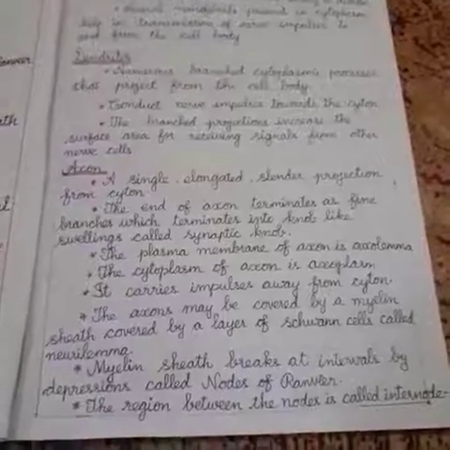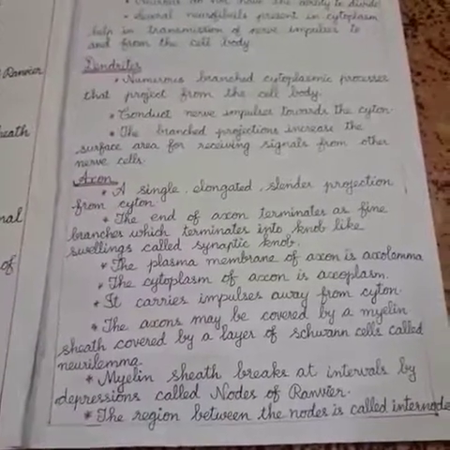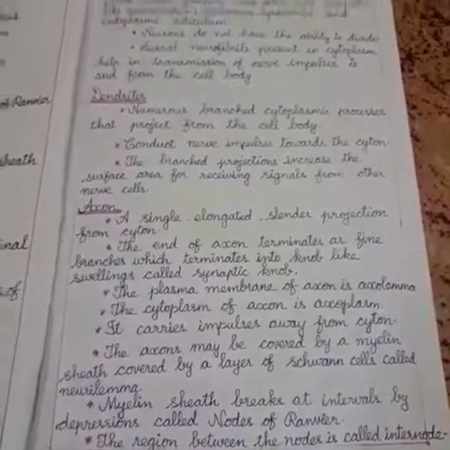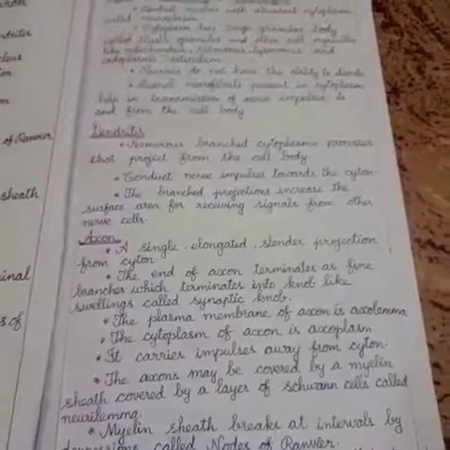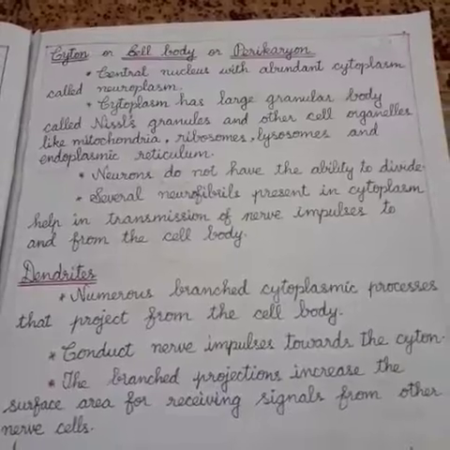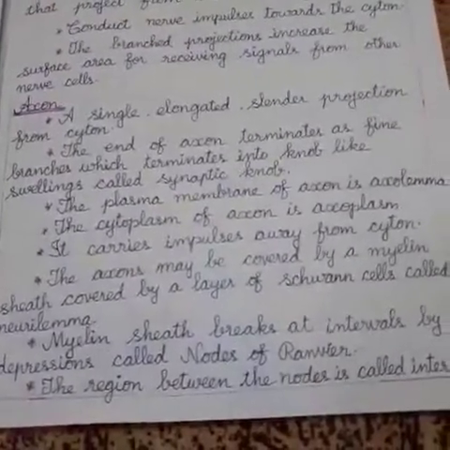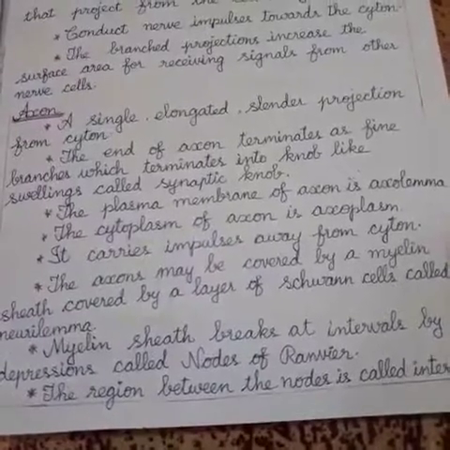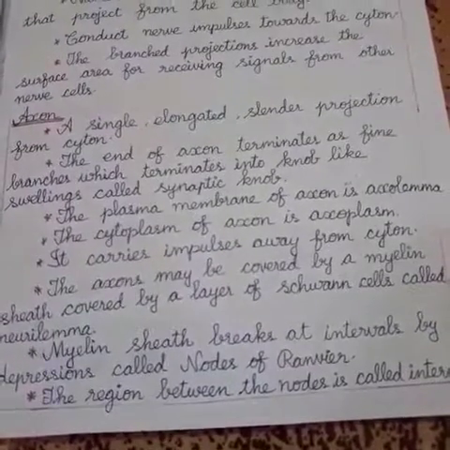So take the snapshot of this entire page and read this question answer. This is one important question answer. First you can take the snapshot of this portion, and then you can take the snapshot of this portion and again the diagram. So this is one important portion, you can learn this.